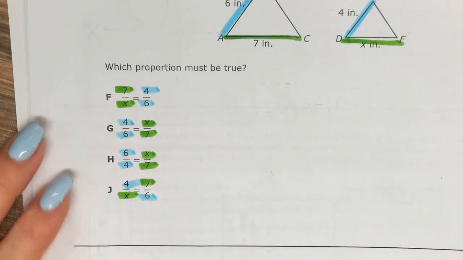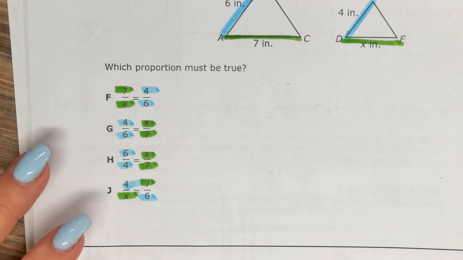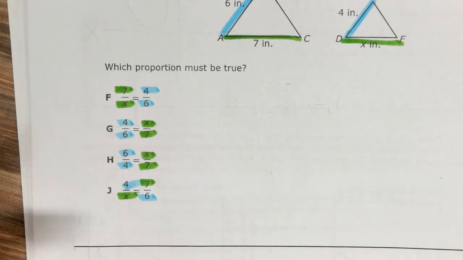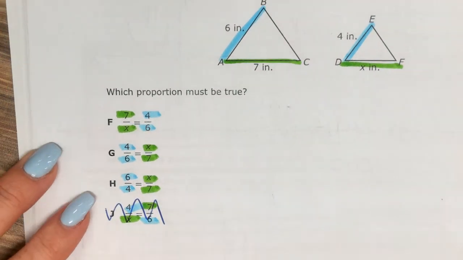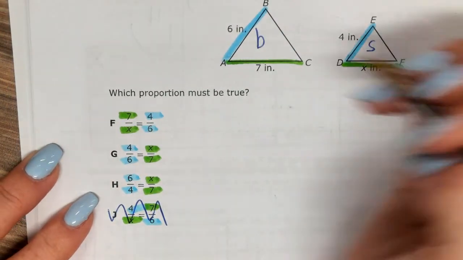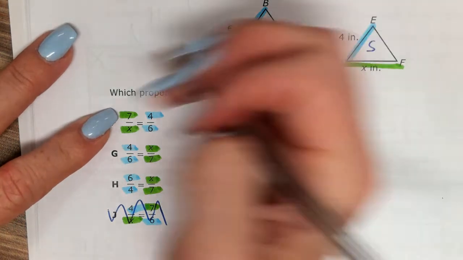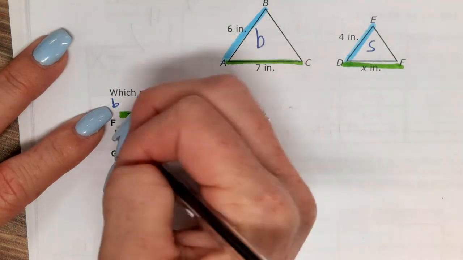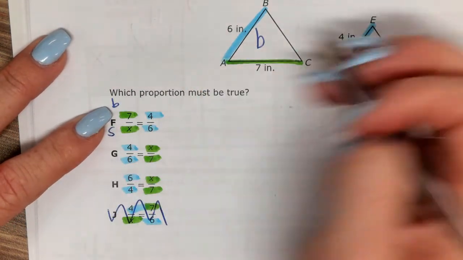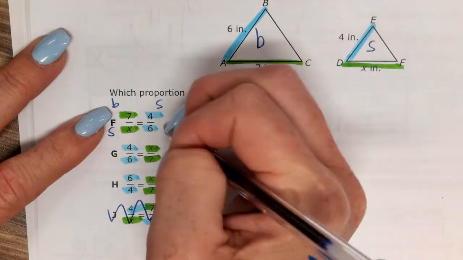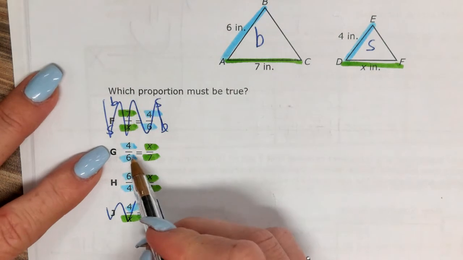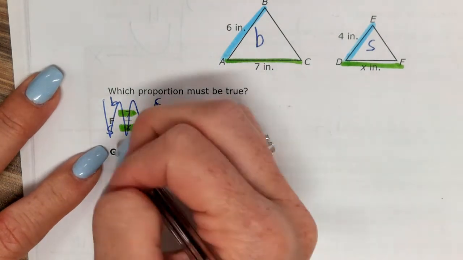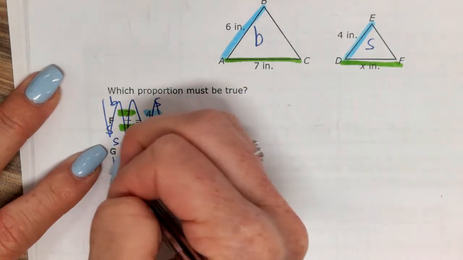Which one can I mark out right away because the colors do not match? J. All right, the next thing I'm going to do is big and small. So 7 is from big, X is from small, 4 is from small, 6 is from big. Is that correct? Nope, they're across from each other. Let's look at G. 4 is from small, 6 is from big.